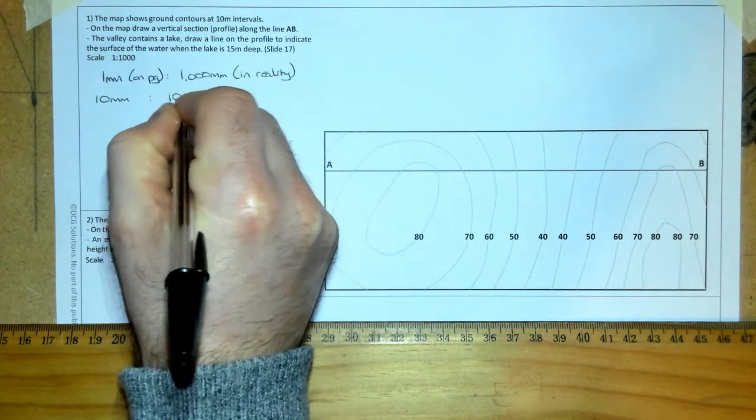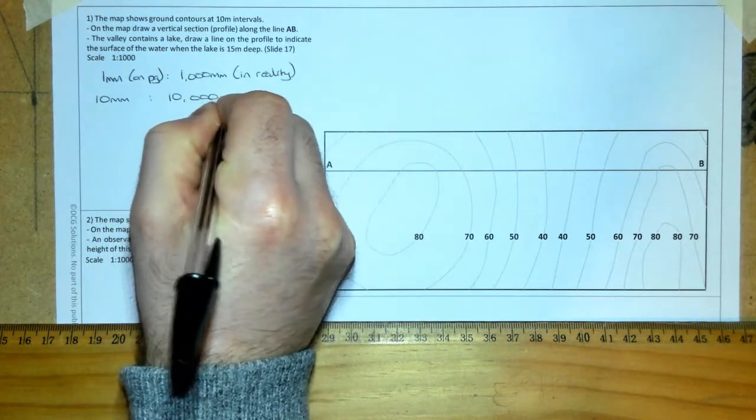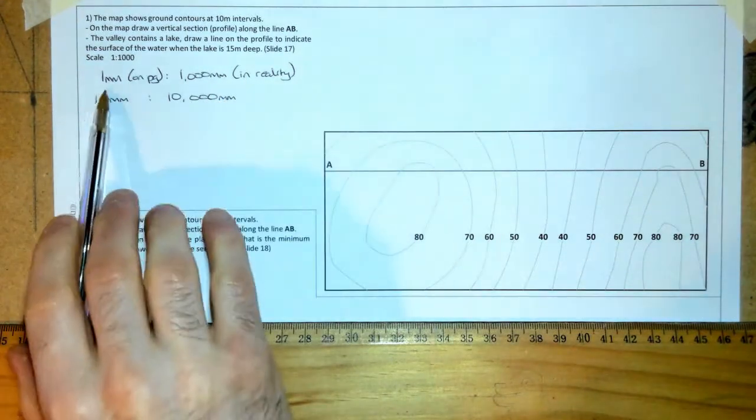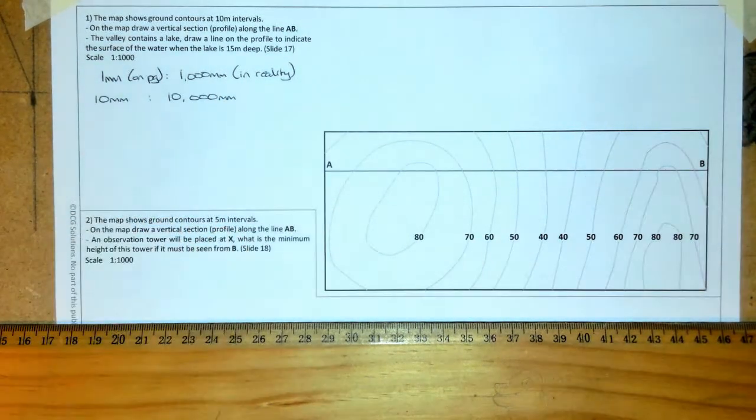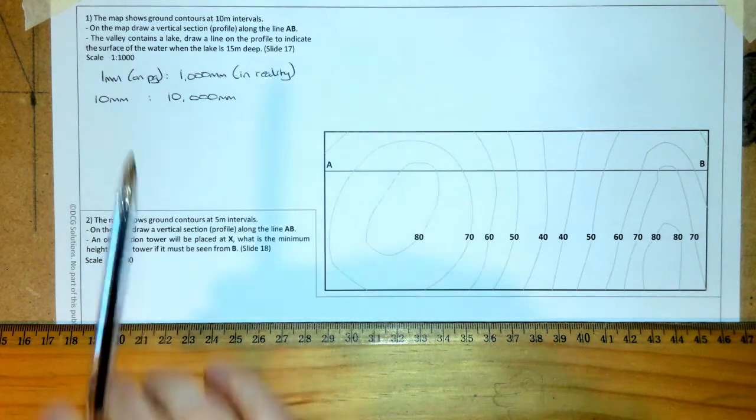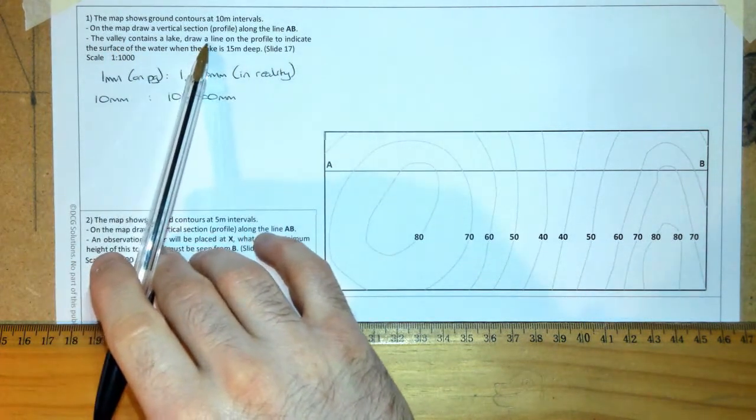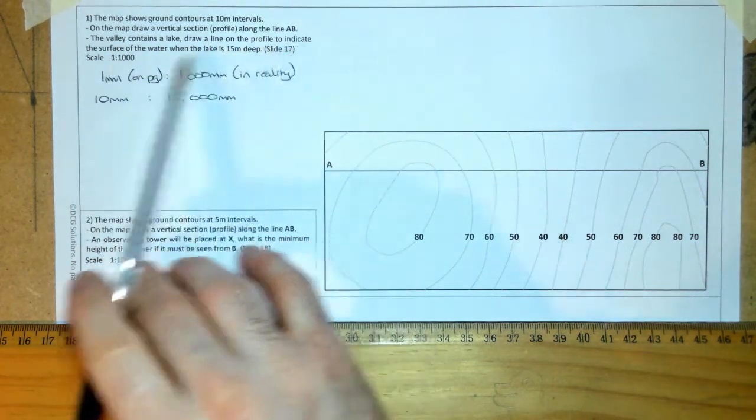And then it says the valley contains a lake. Draw a line on the profile to indicate the surface of the water when the lake is 15 meters deep. So we'll start with the profile and then we'll do the lake. So what's our smallest measurement here on the contours?